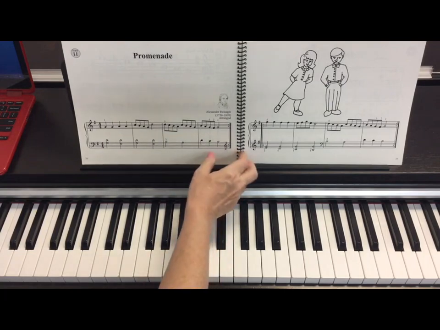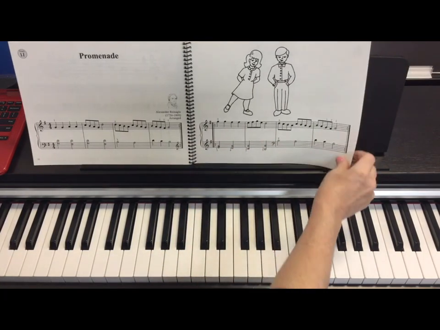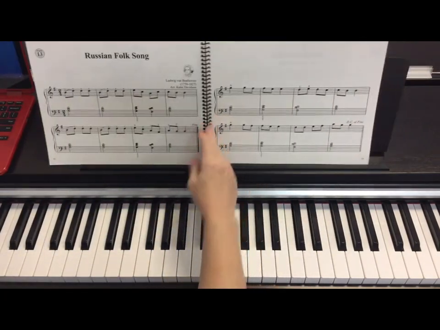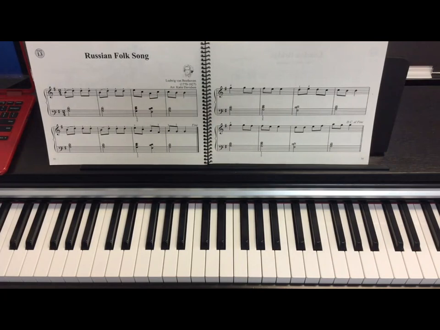Let's turn to page 34, Russian folk song. We're going to review the right hand. Remember your slurs and your staccatos.